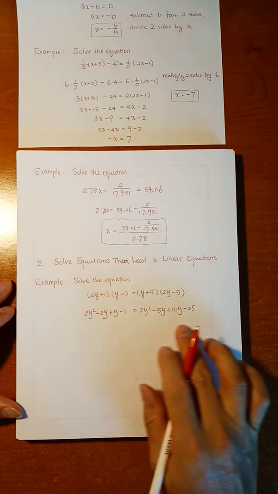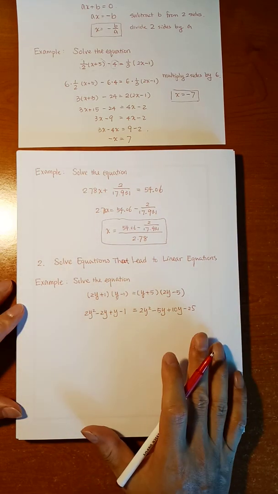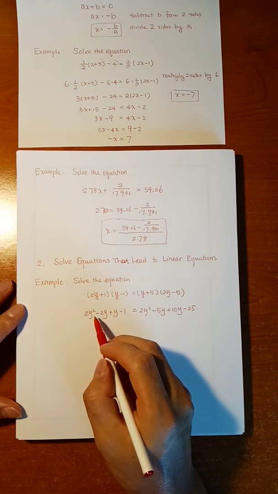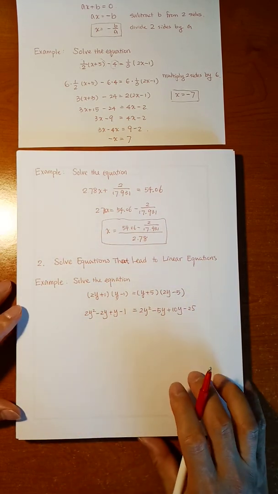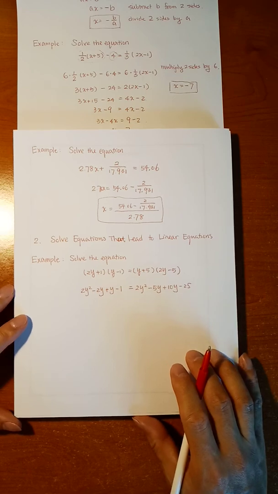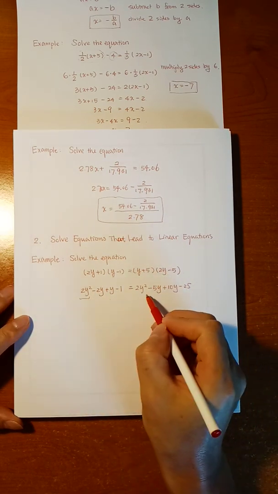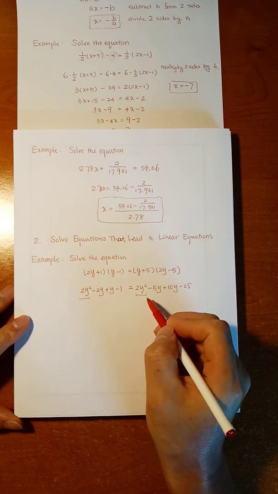Okay, so this equation is not a linear equation at the beginning. It has a square term. A linear equation does not have a square term. But you see here, the left-hand side has 2y squared, and the right-hand side has 2y squared.